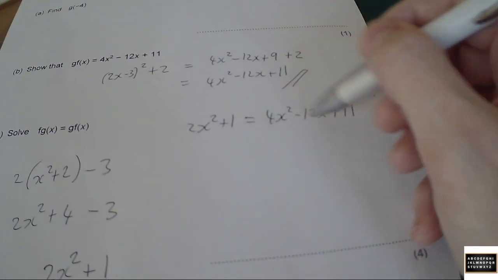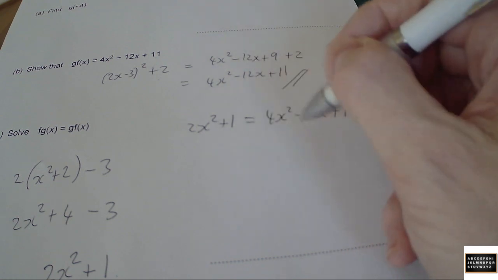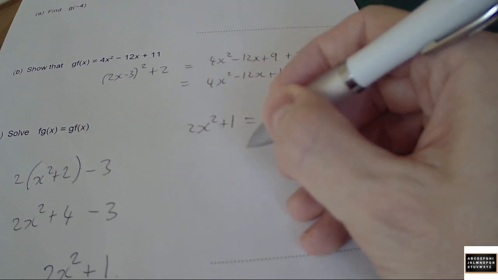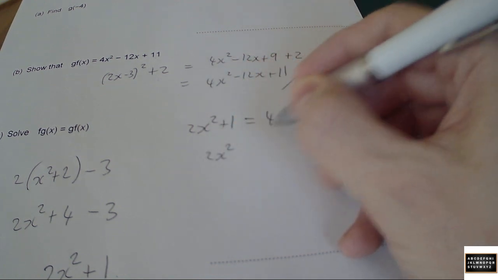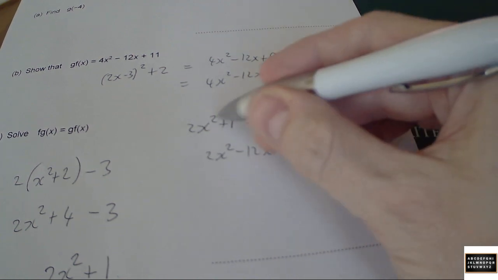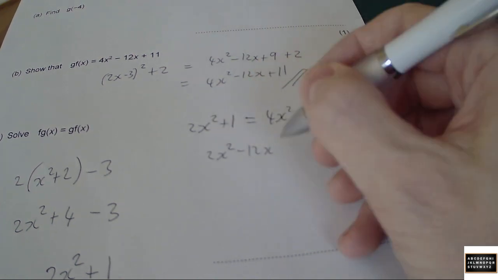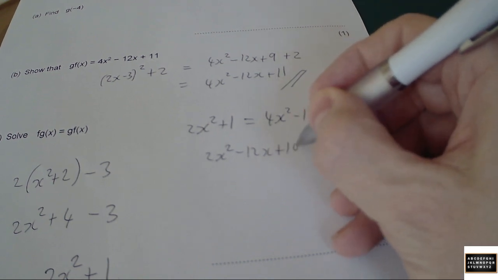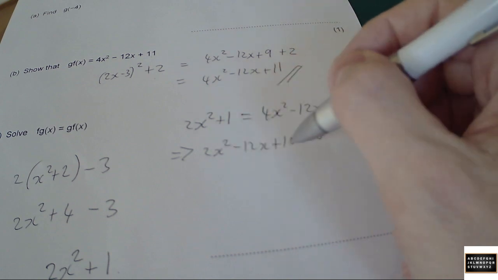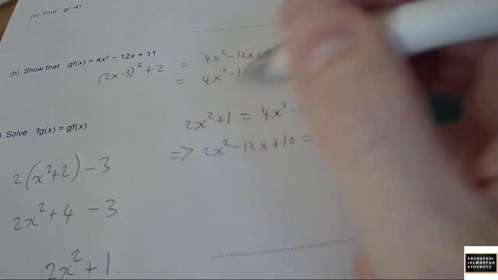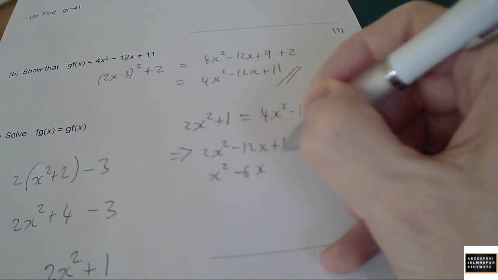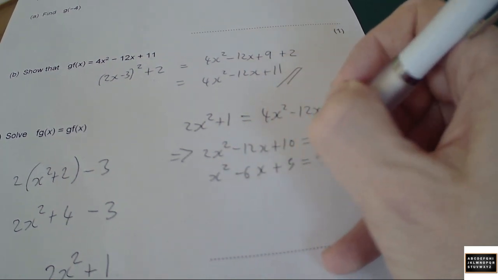That came from earlier. We're going to create ourselves a quadratic equation by getting everything on the same side. So I'm going to take away the 2x squared. So 2x squared minus 12x, that came from there, and then plus 11, and I'm going to get rid of this plus 1 here, so minus the 1 across, so plus 10 equals 0. So that gives me a quadratic expression. Assuming that you can probably factorize this, I'm going to divide everything by 2 first, because I can see everything's a multiple of 2. So x squared minus 6x plus 5.